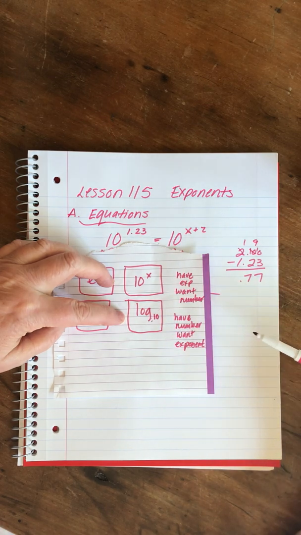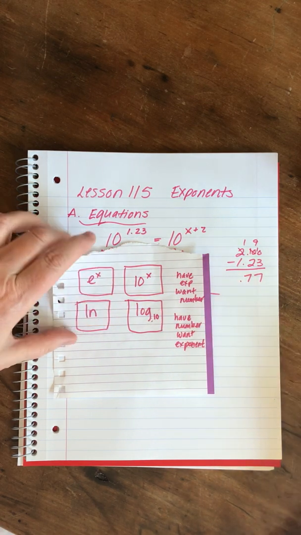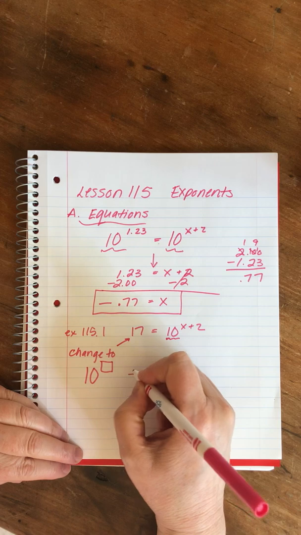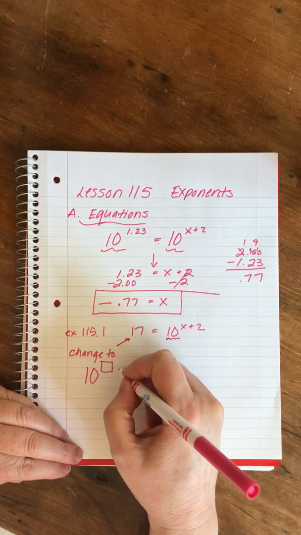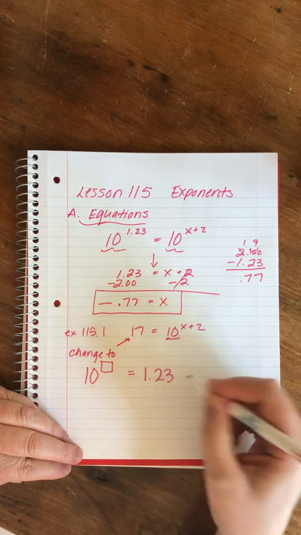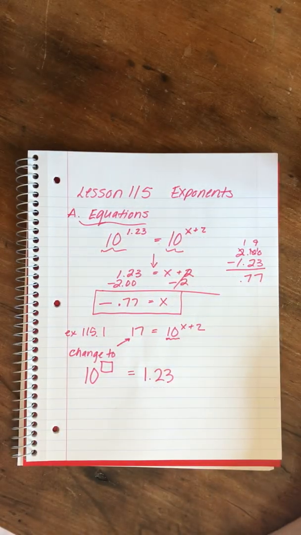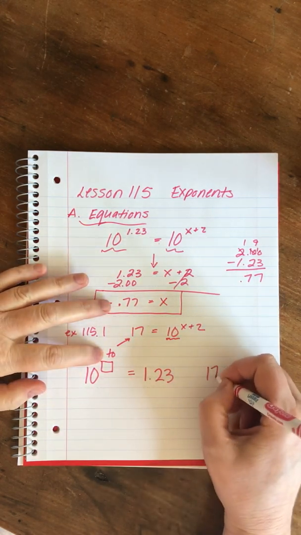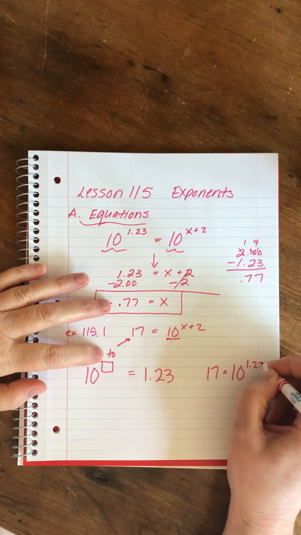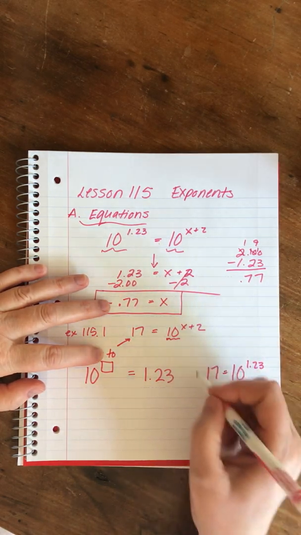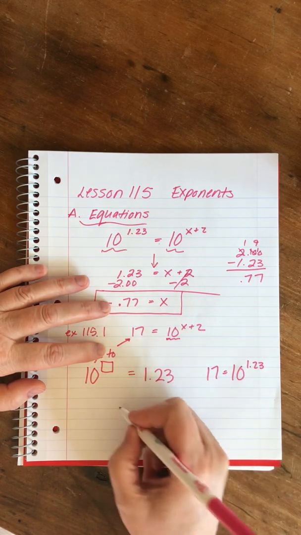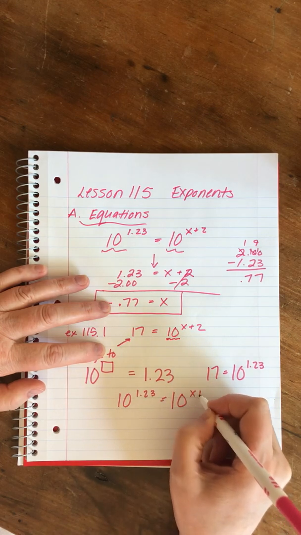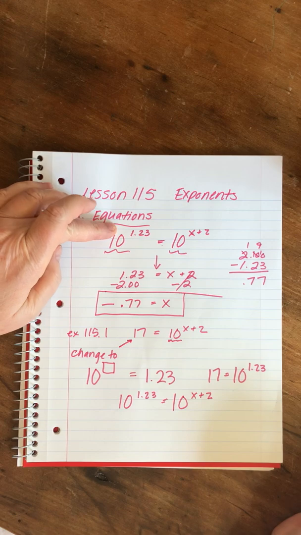So we enter 17 into the calculator and then use this button, and the answer that we will get is 1.23. Oh, look, it's just like before. We were setting ourselves up. So what we know is that 17 equals 10 to the 1.23. And now we can rewrite, substituting this in for 17, 10 to the 1.23 equals 10 to the x plus 2. That's right where we started off with this.